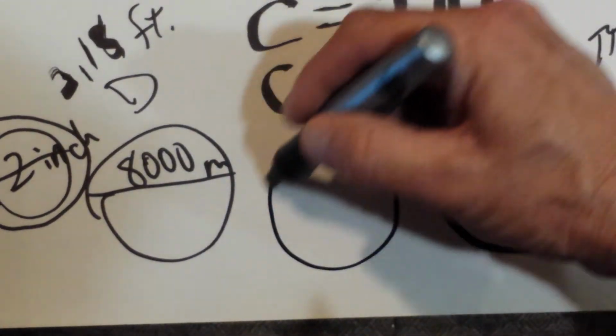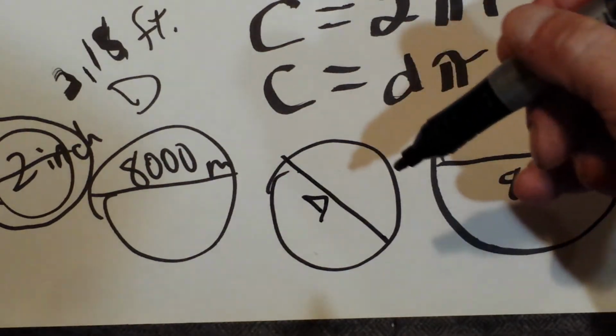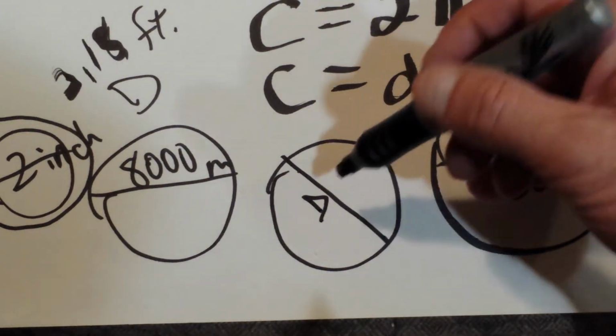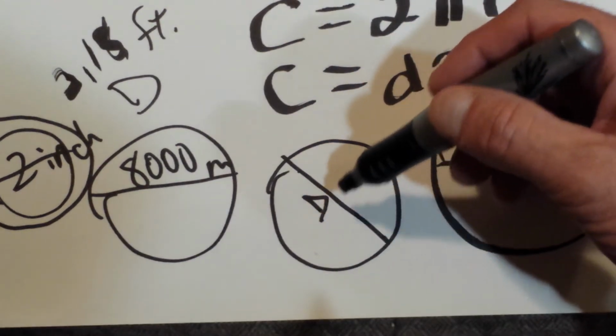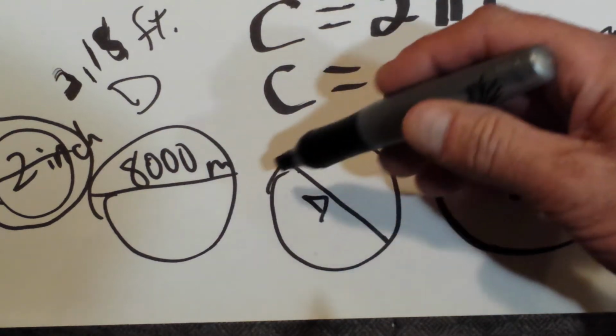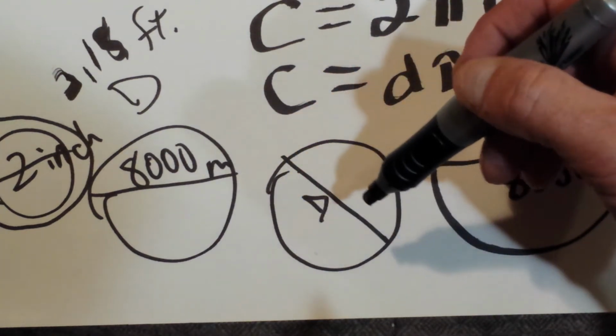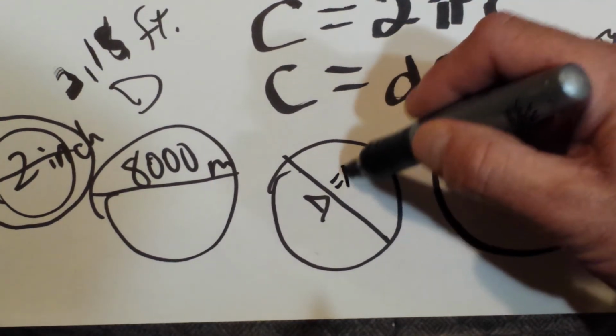We built a playground one time, and it had a 100-foot diameter. We had big problems with their layout and how they put the gravel down. We had the architects out there. I said, what's the circumference of this? If you were to build a fence around this, what's the circumference? And they're like, oh, I don't know. I said right away, it's 314 feet.